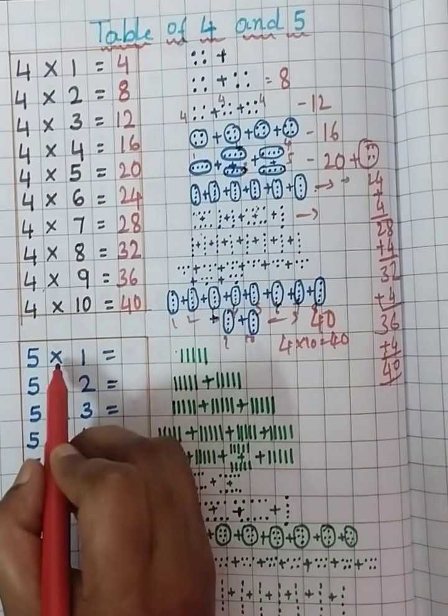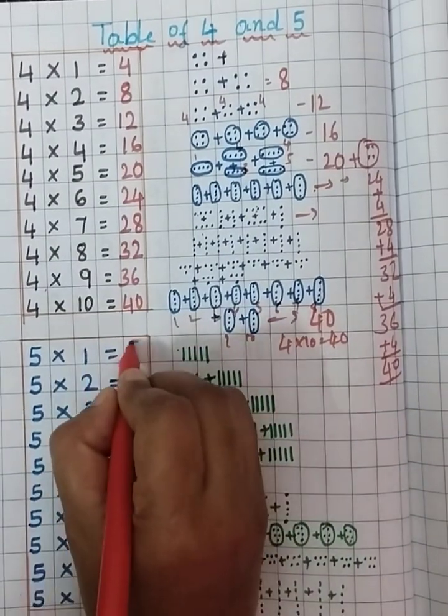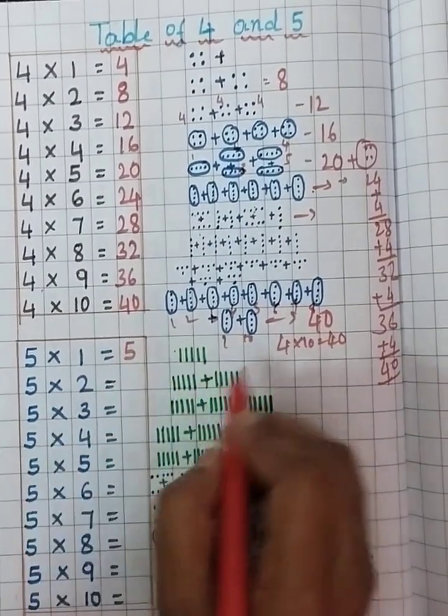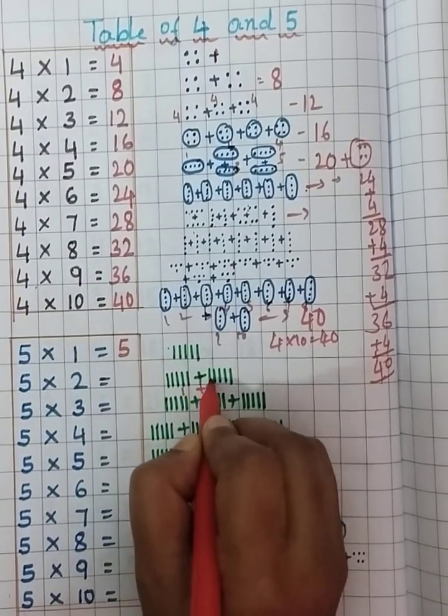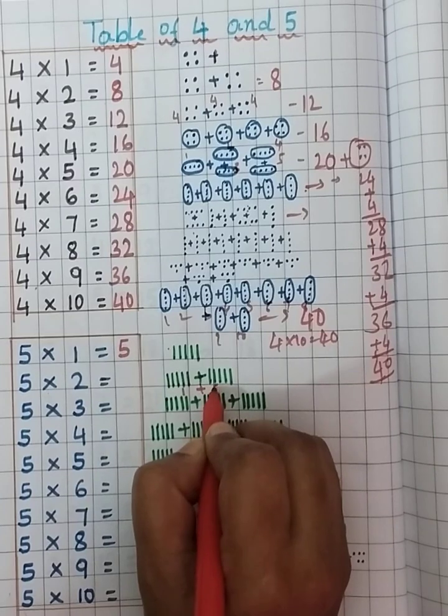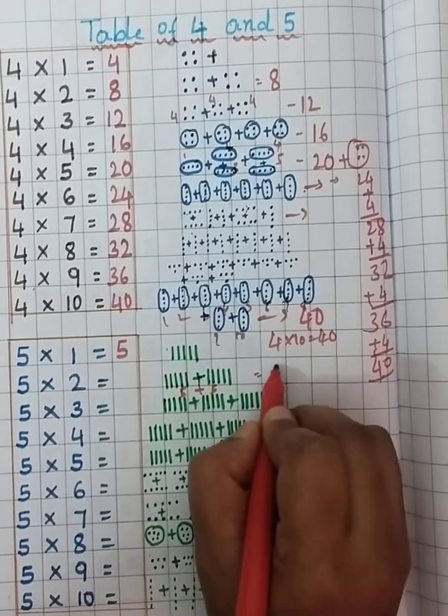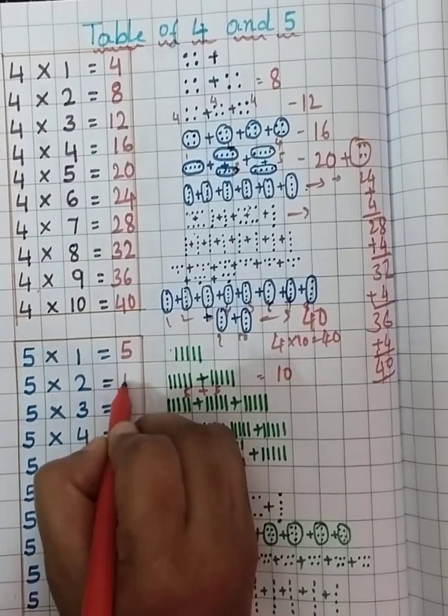Okay, let's begin. 5 ones are how much? 5. 5 twos are 10. 1, 2, 3, 4, 5. One time plus 1, 2, 3, 4, 5. 5 plus 5, that is 10. So 5 twos are 10.